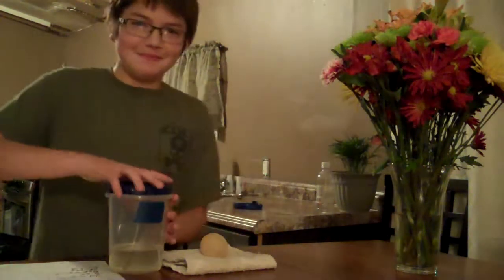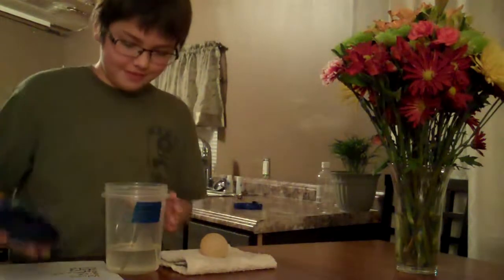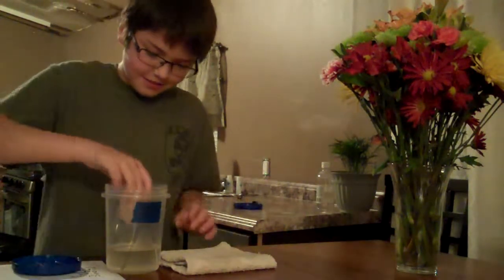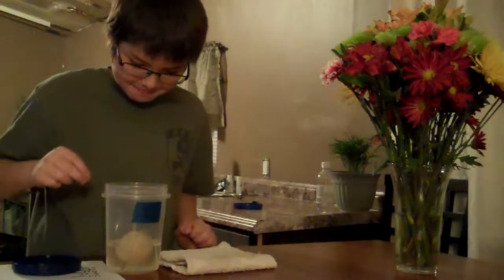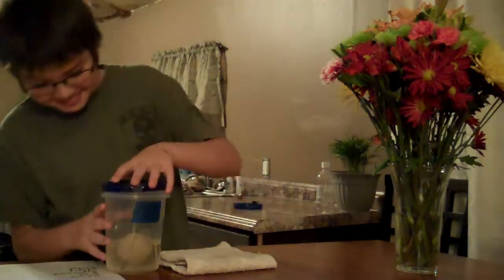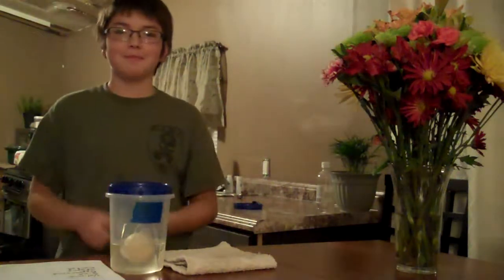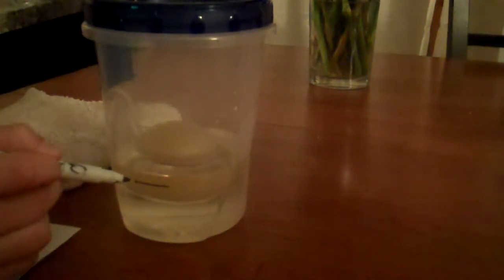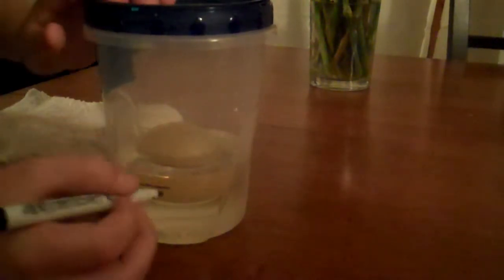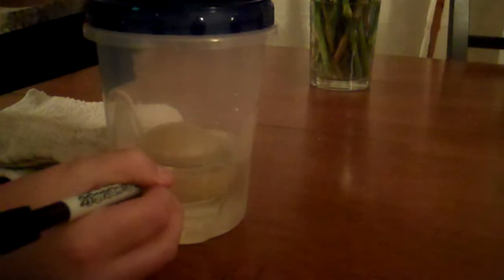What we're gonna do now is put our squishy alien egg inside the corn syrup. And let it sit for 1 day. So the first line is where we didn't put the egg in at 250 milliliters. And I'm going to draw a line showing where the egg was added.